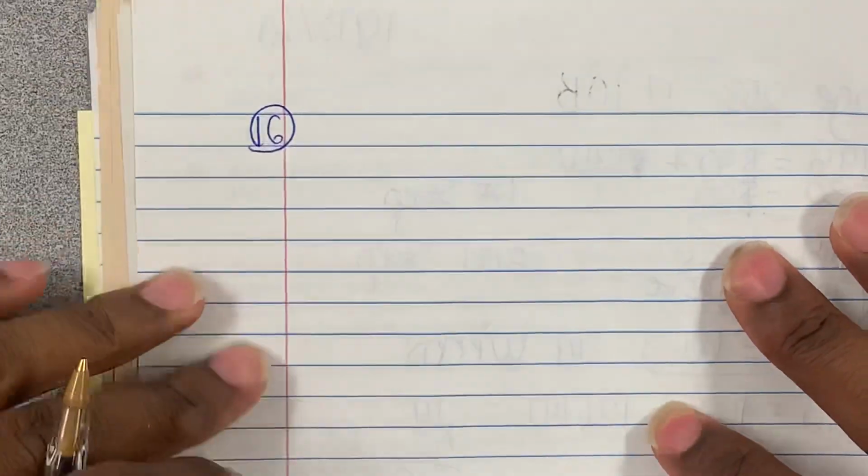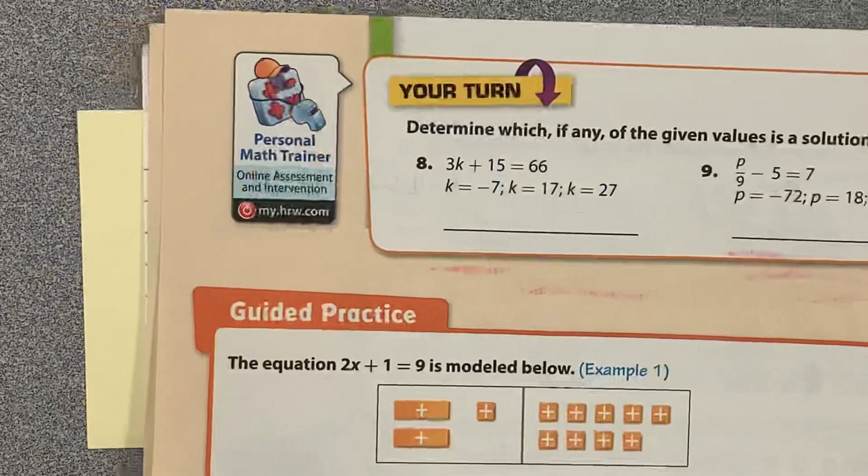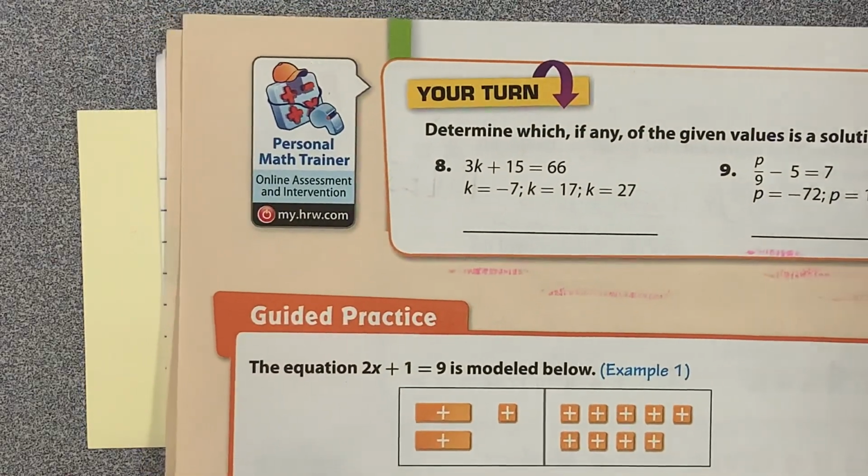Number 16. It was negative 17 plus b over 8 equals 13.